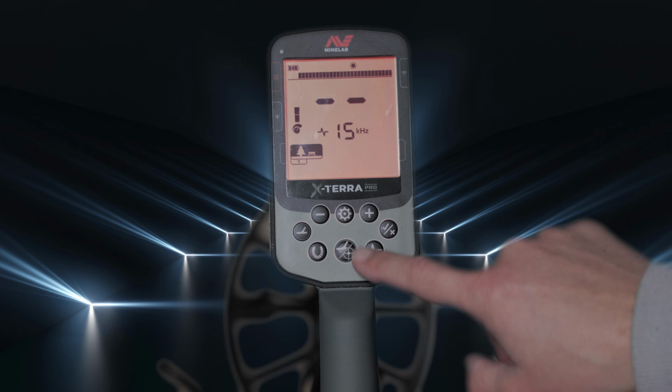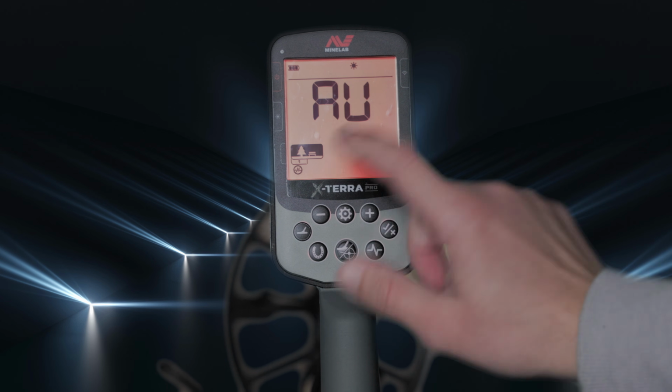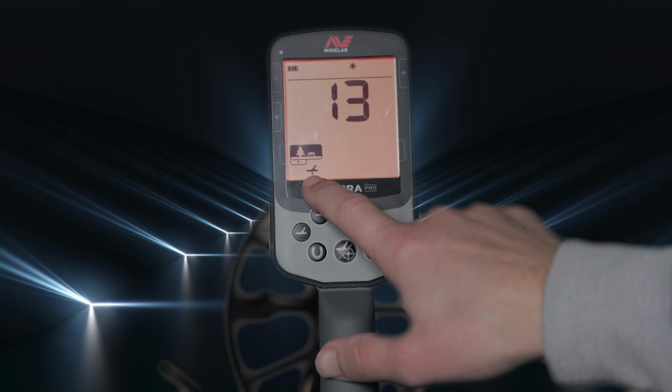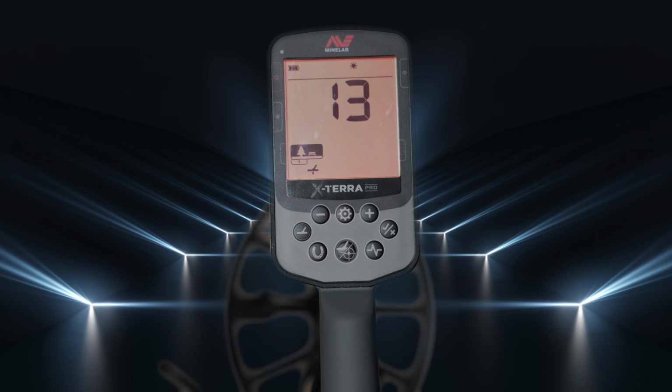But we want to run through everything, so we're going to go back into settings. So we've done the noise cancel. The very next one is going to be your ground balance. Now again, I don't want to go into much detail about ground balancing.